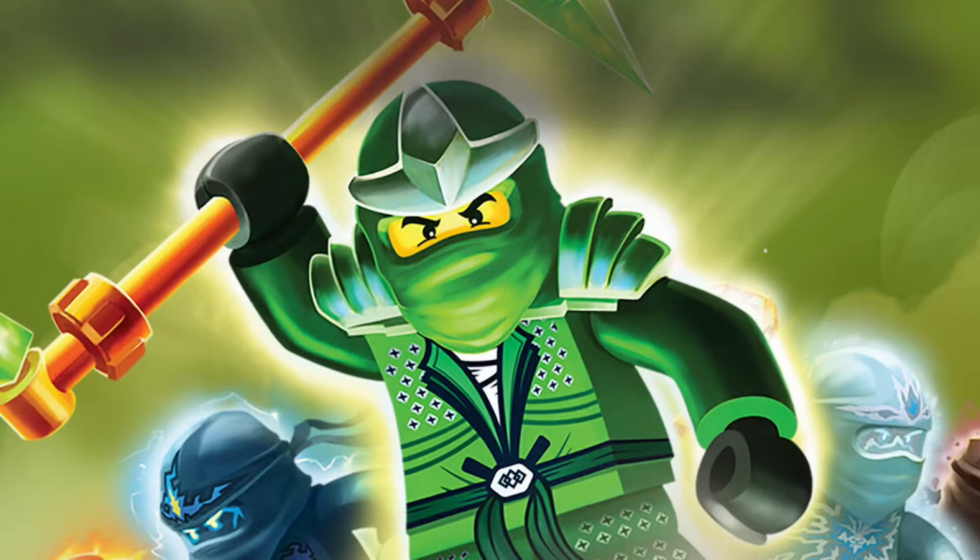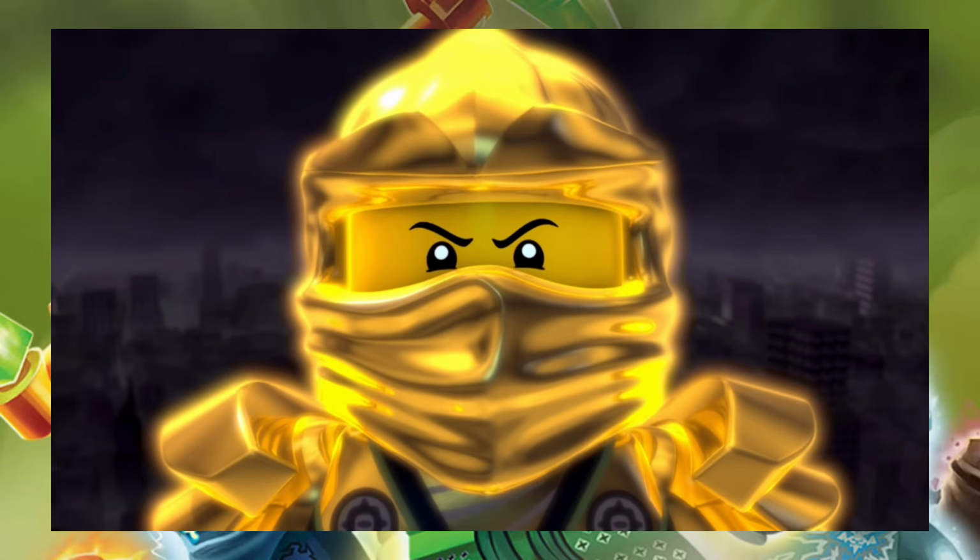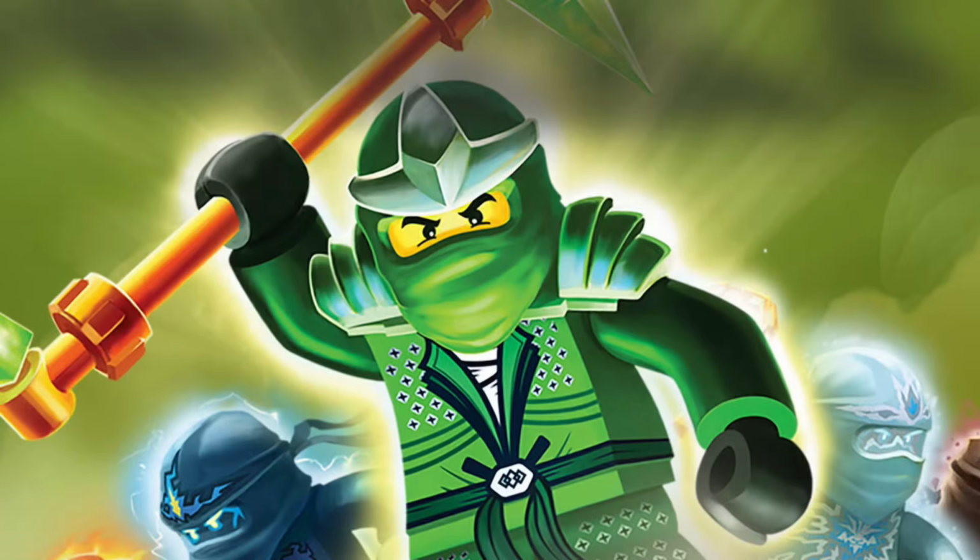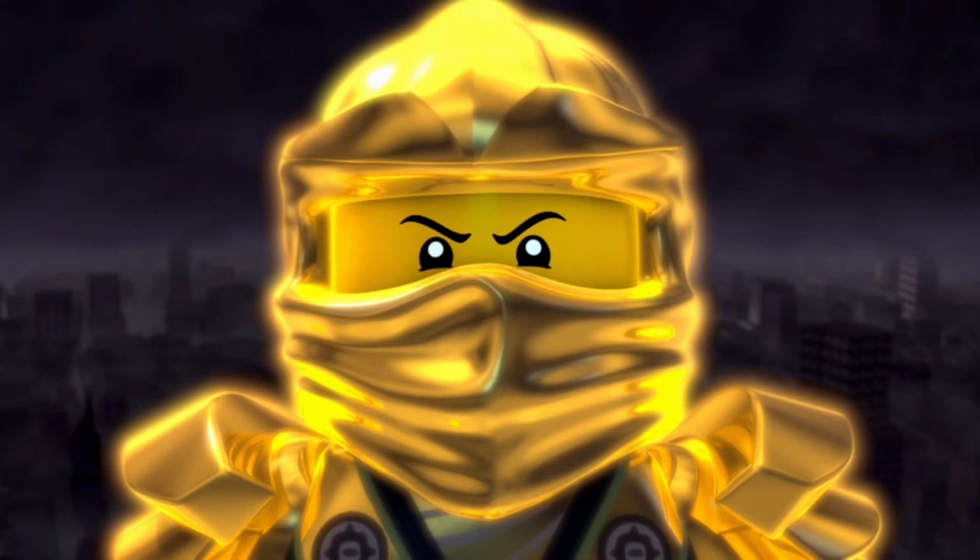And now that we finally addressed the baseline Lloyd scaling, let's now go to the true Lloyd scaling, the Golden Ninja. How strong is the Golden Ninja? Remember when I said that the elements embody subjects on a conceptual level that they manipulate? Well, this part is actually relevant to the video now, so let's go over why this is actually crazy.